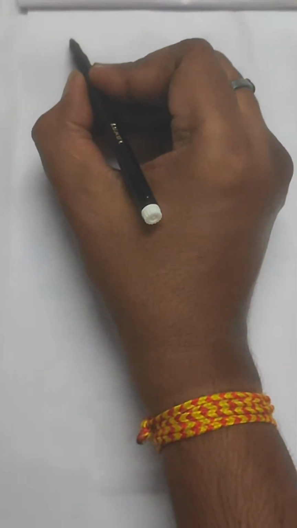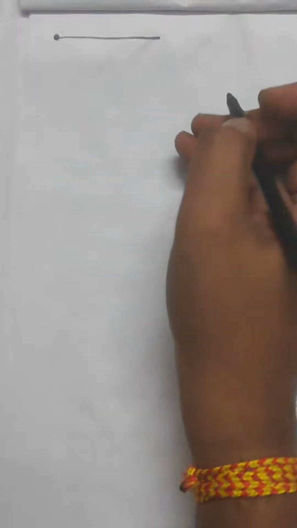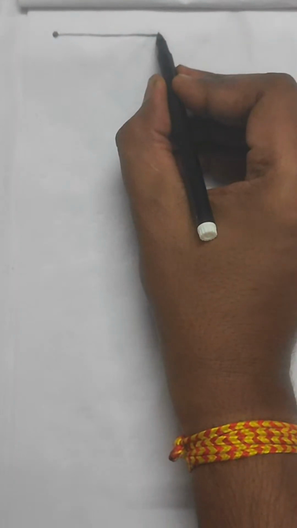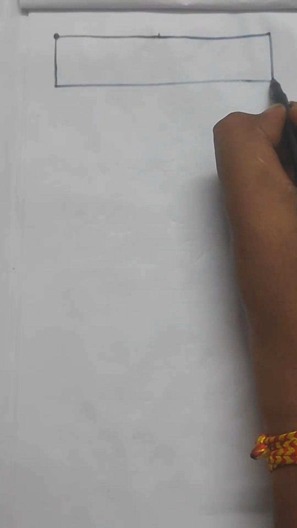We will be seeing a question from linear equations in two variables where the area needs to be found. The question is that the length of the room exceeds its breadth by 3 meters. So if this is the room, first of all it is very clear that the room is rectangular in shape. Let's say this is the room.